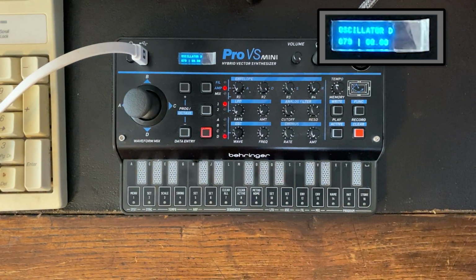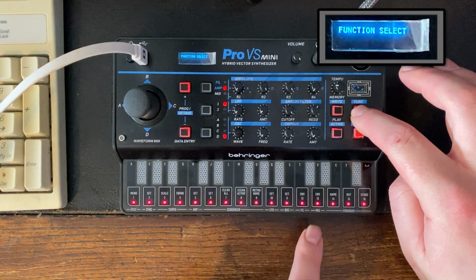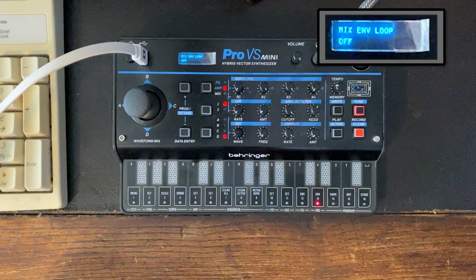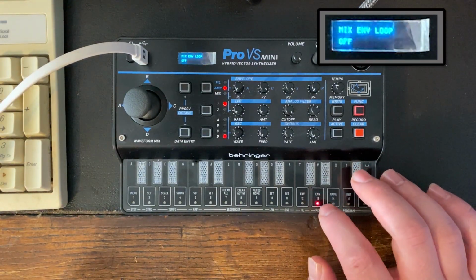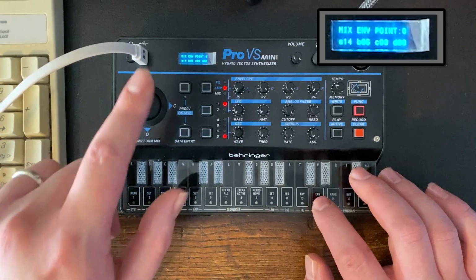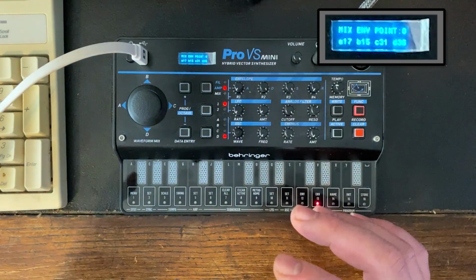There are also envelopes built in to control this. So if you hold function and then select the mix envelope down here, there are various parameters we can step through. The one of most interest, I suppose, is the mix points. You can use this to set where the starting balance of the waveforms is.